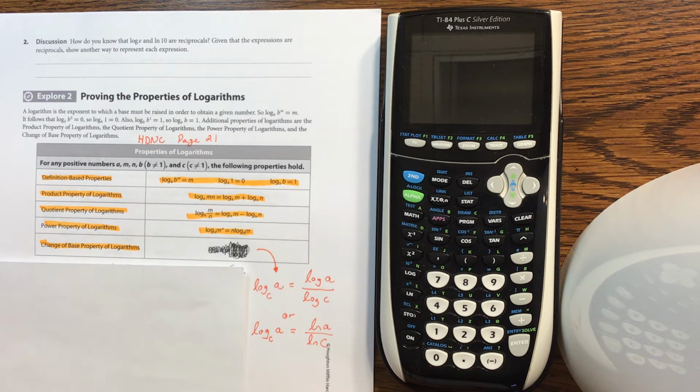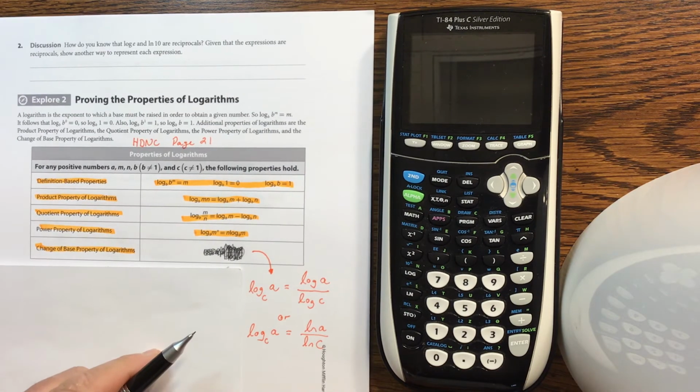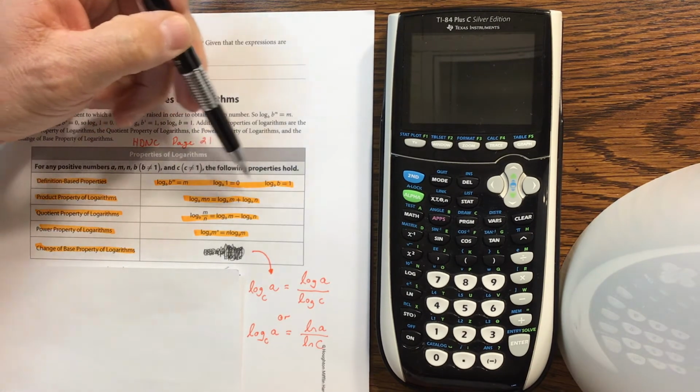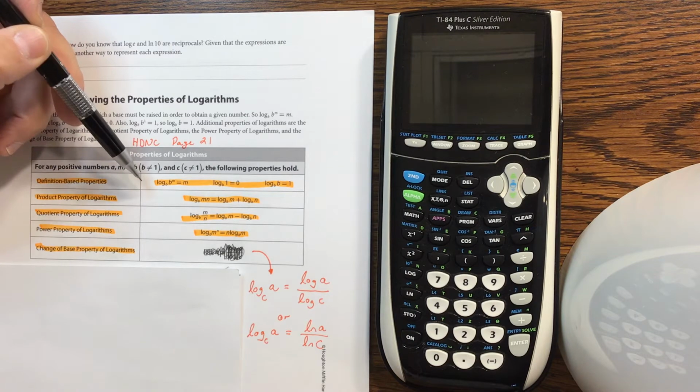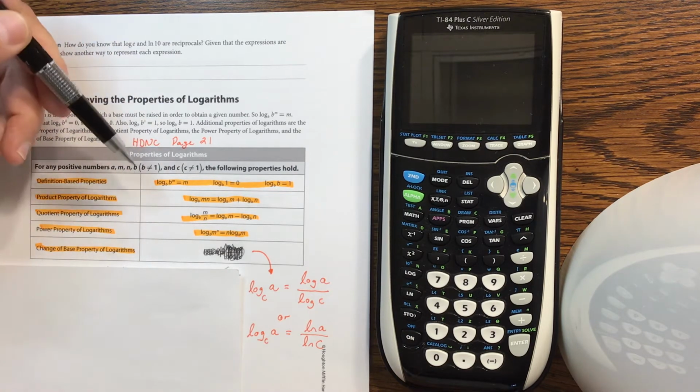And again, it's also visible on your HD&Cs on page 21. We're going to run across 5 different properties. All of them have a different function, or not in the sense of the function that we've been talking about, but they all have a different way of dealing with logarithms. The first three are probably the main ones you're going to run across. When you look at properties, it's almost like simplification. How do we simplify a logarithm?